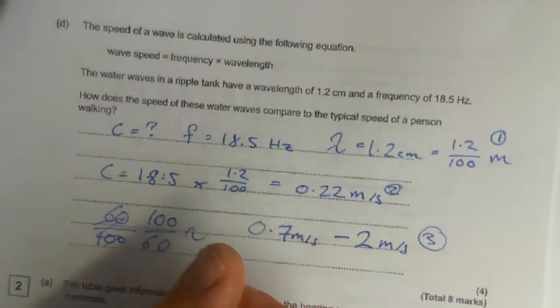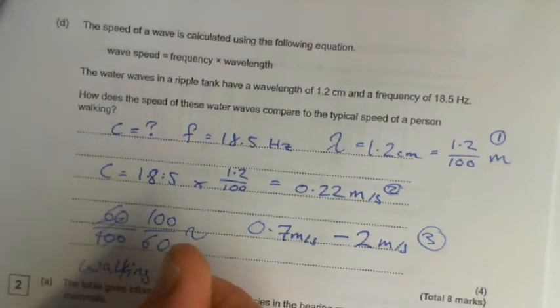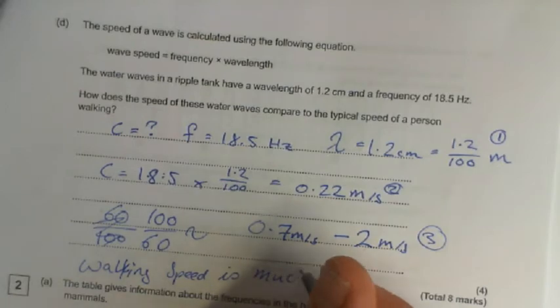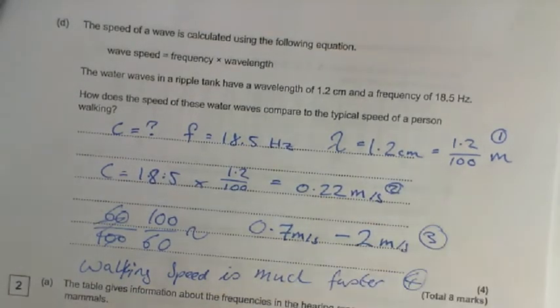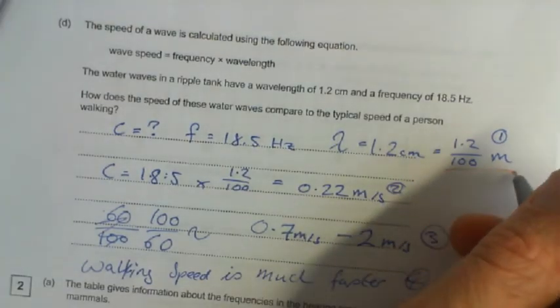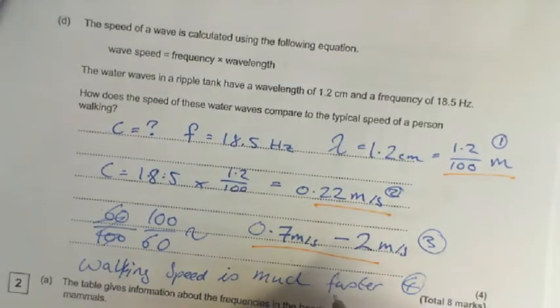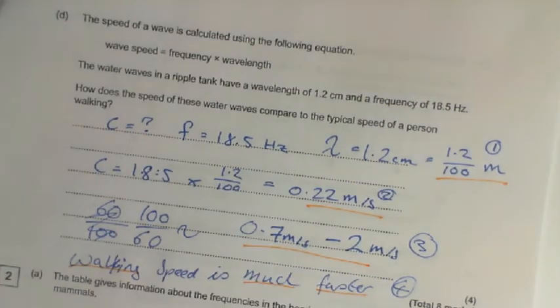So you'd say that walking speed is much faster. And that gets you your fourth mark. So I'll just underline the bits that scored the marks. Okay. End of question 1.